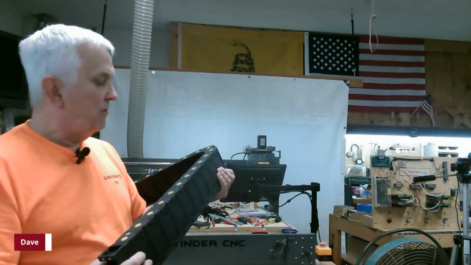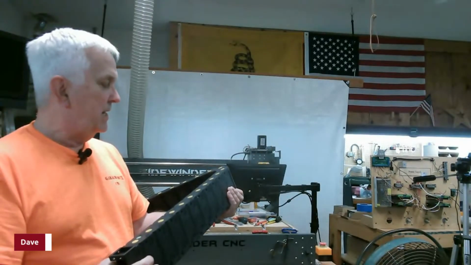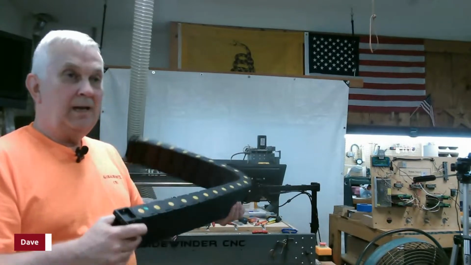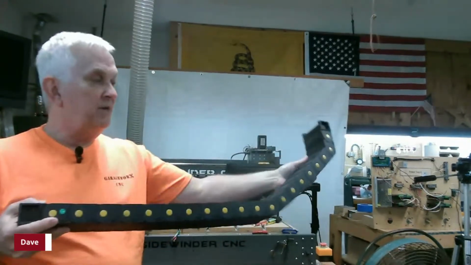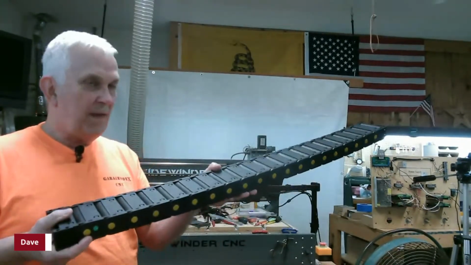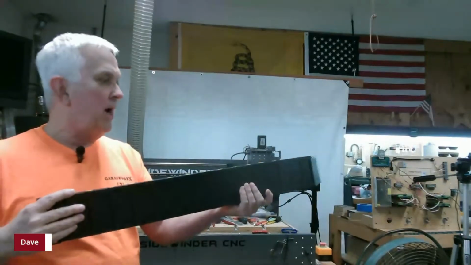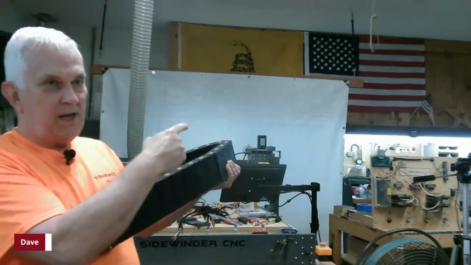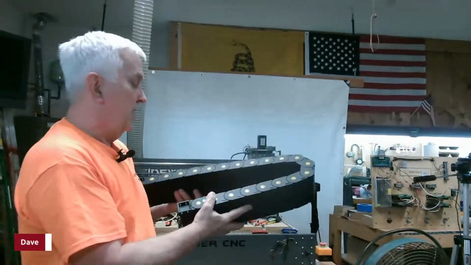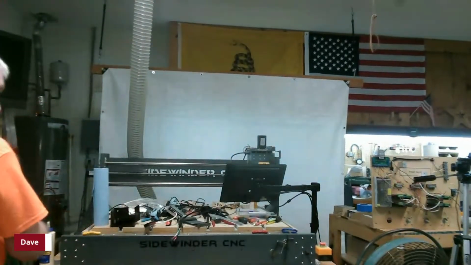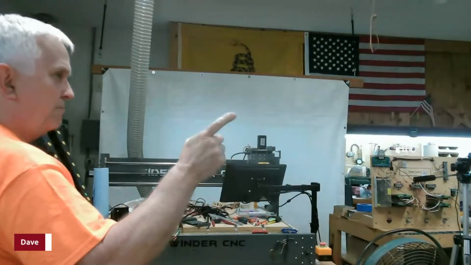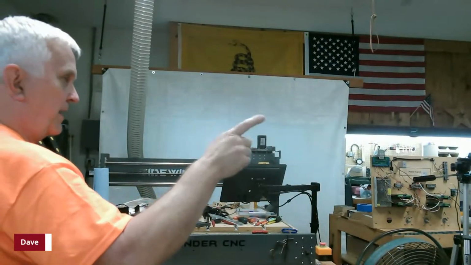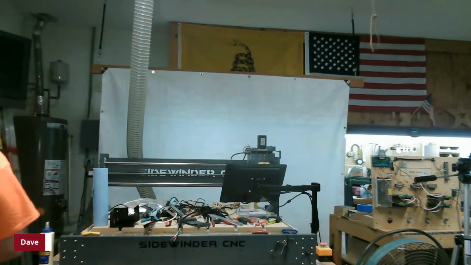Well, I got ready to start putting these on one day, and I couldn't figure out how to get the damn things apart without cracking them. Every time I tried to, this stuff is way more brittle than what that cheaper stuff's made of. So finally I said, well, I had about 1 meter or so of that 15 by 30.